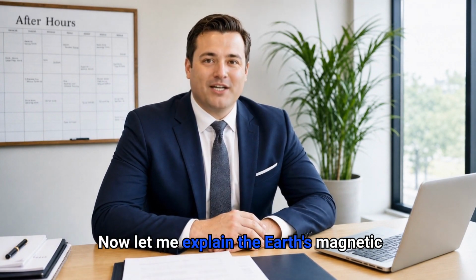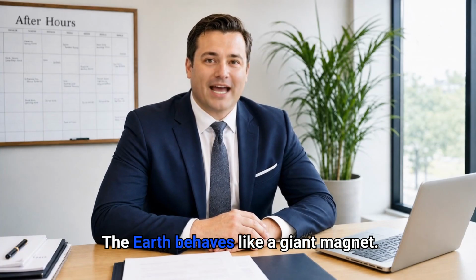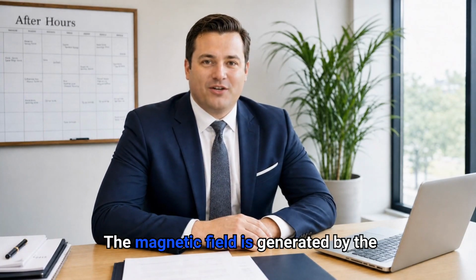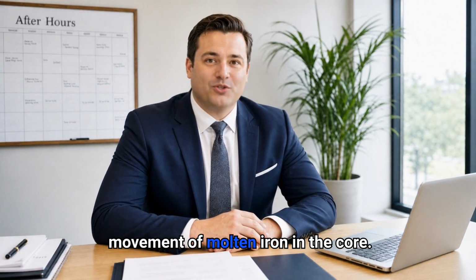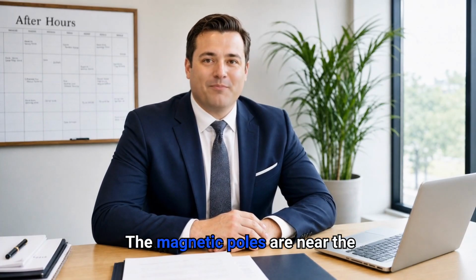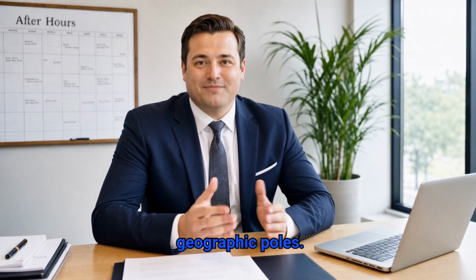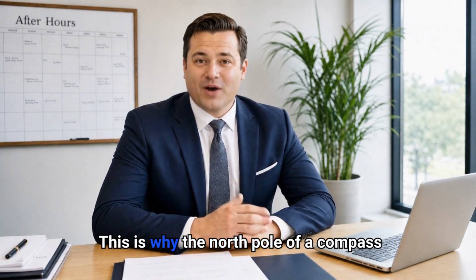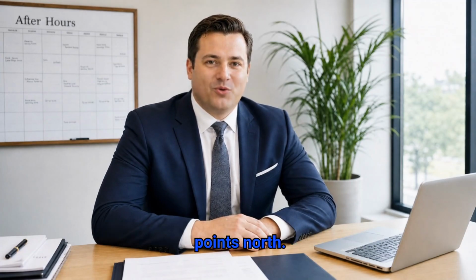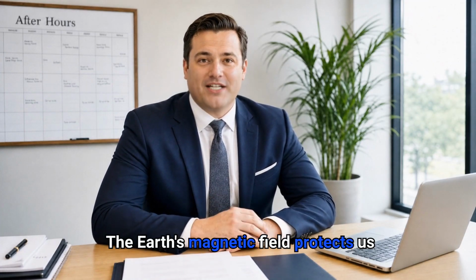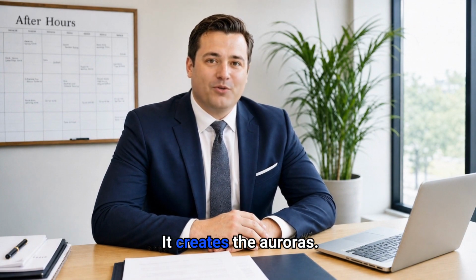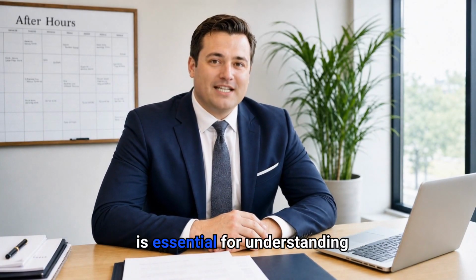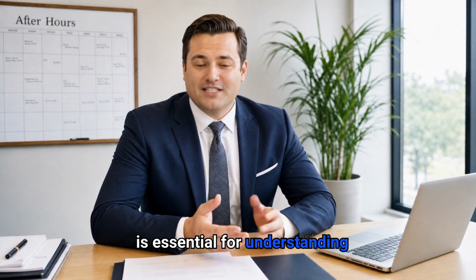Now let me explain the Earth's magnetic field. The Earth behaves like a giant magnet. It has a magnetic field. The magnetic field is generated by the movement of molten iron in the core. The magnetic poles are near the geographic poles. The North Magnetic Pole is near the South Geographic Pole. This is why the North Pole of a compass points north. The Earth's magnetic field protects us from solar radiation. It creates the auroras. Understanding the Earth's magnetic field is essential for understanding navigation and space weather.